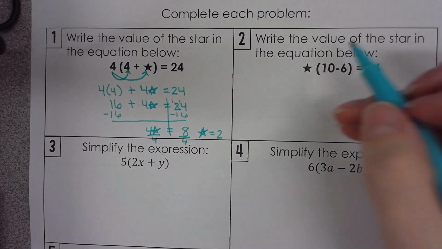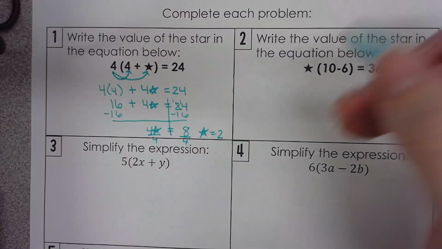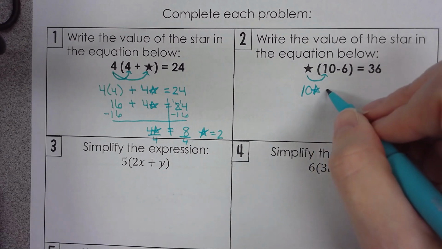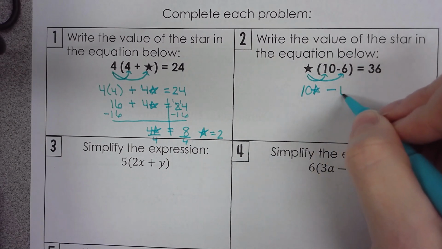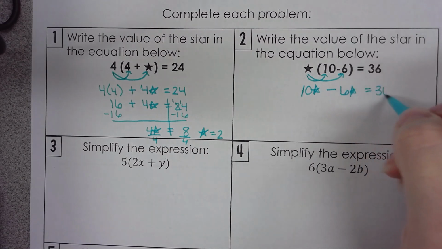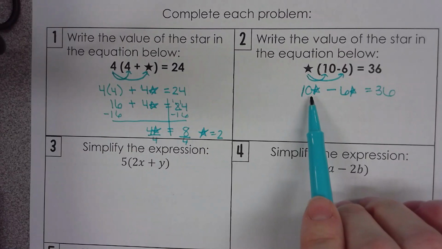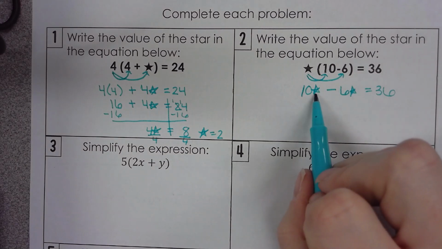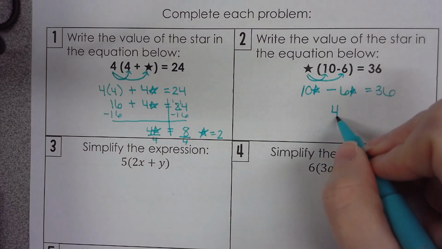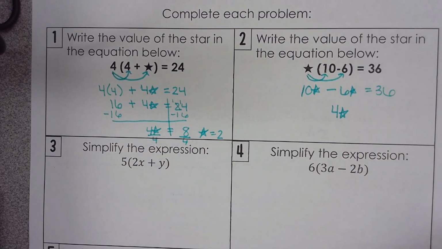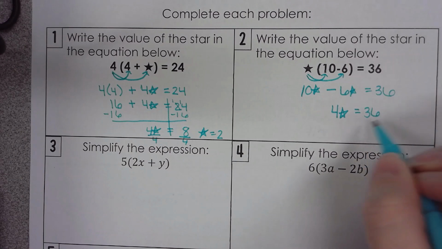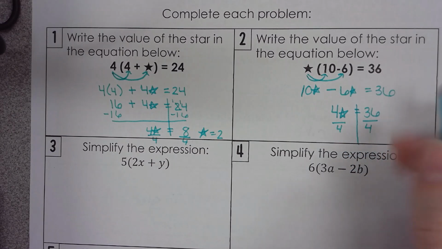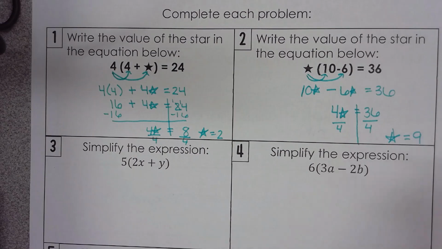Okay, write the value of the star in the equation. So I'm going to do star times 10, which is 10 star, minus star times 6, 6 star, equals 36. Oh, I see that 10 star minus 6 star are like terms. So 10 star minus 6 star is 4 star when you combine those like terms, equals 36. Draw my line. I'm going to divide each side by 4, and star equals 9.